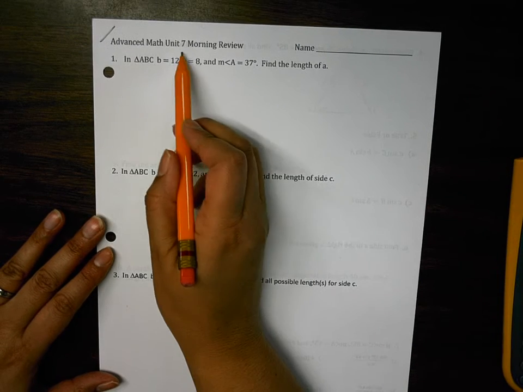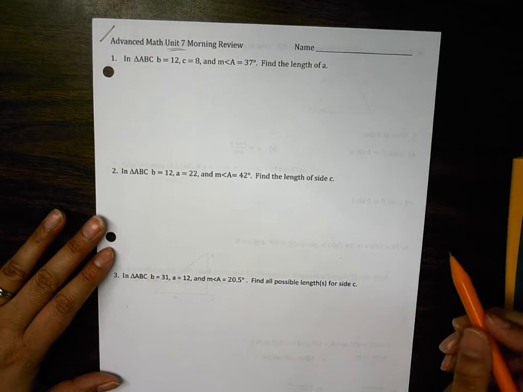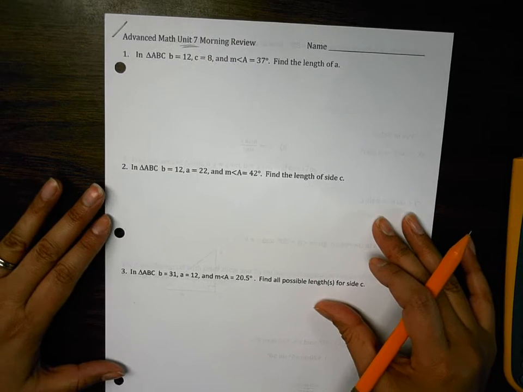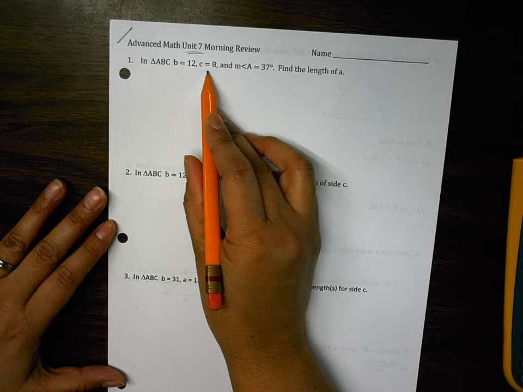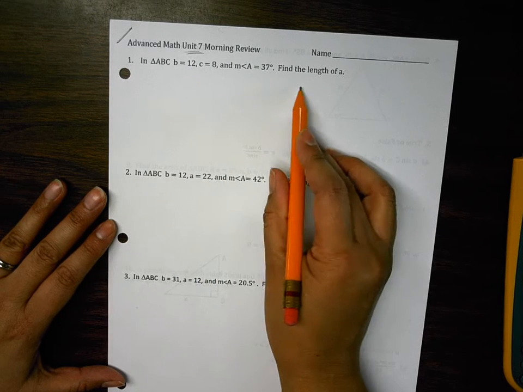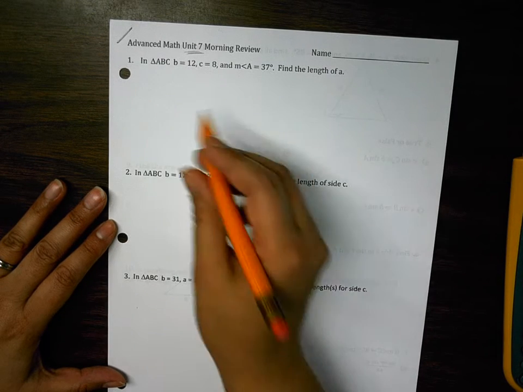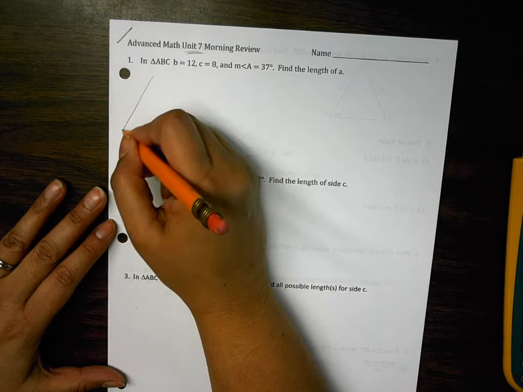All right, this is Advanced Math, Unit 7, morning review, getting ready for our test next week. In triangle ABC, b is 12, c is 8, the measure of angle A is 37, find the length of a. And I've done this with you guys before.